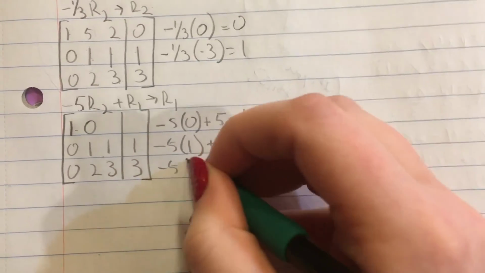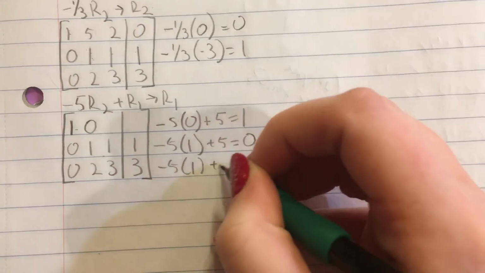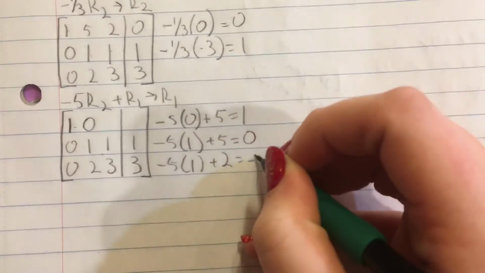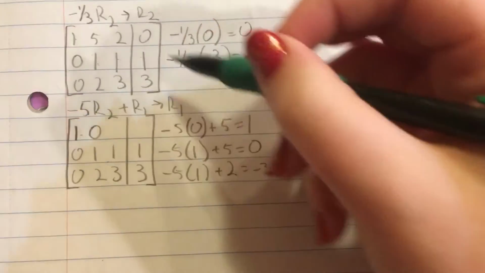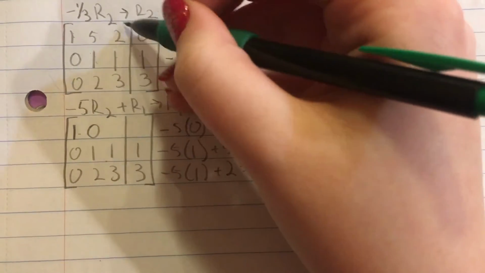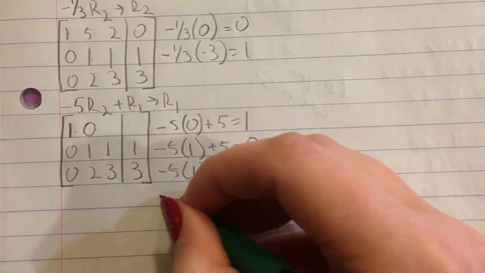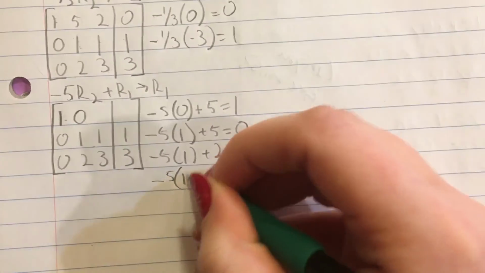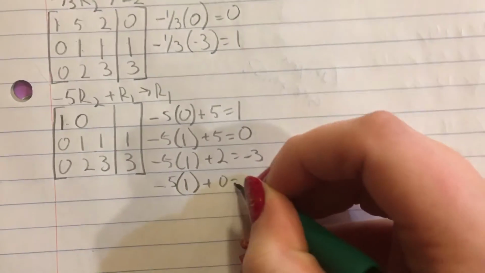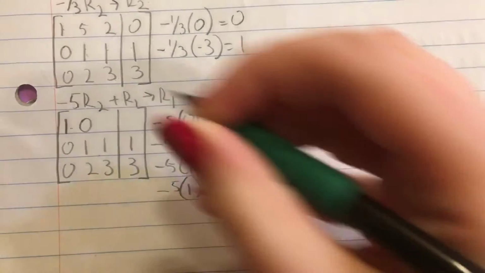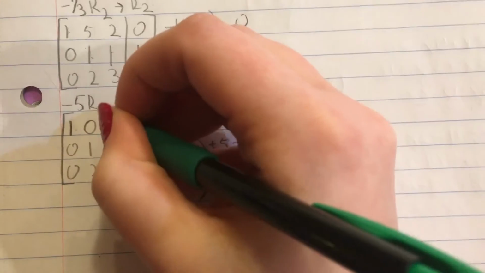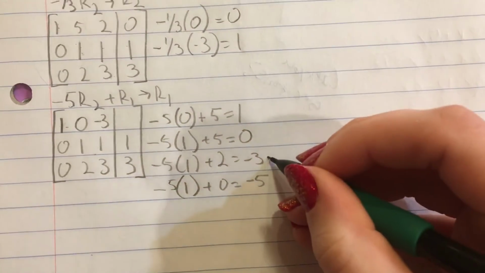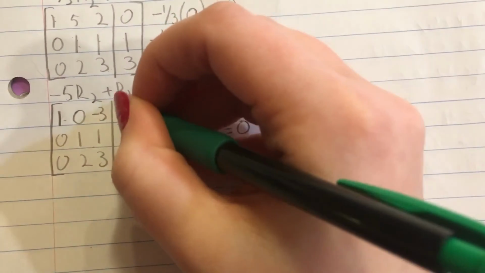And then -5, 1, plus 2 is -3. That 2 is coming from over here, that's row 1's 2. And then -5 times 1 again, so easy, plus 0 is -5. Where did I get lost? Here we go. There's my 3 from over here, and here's my -5.